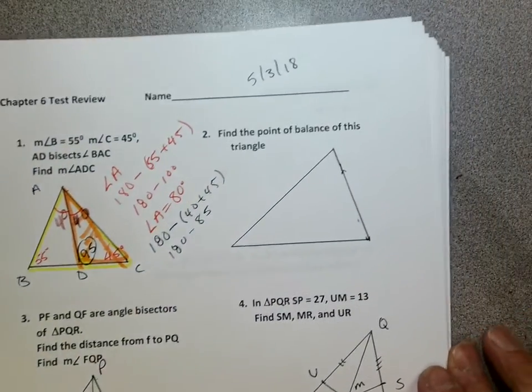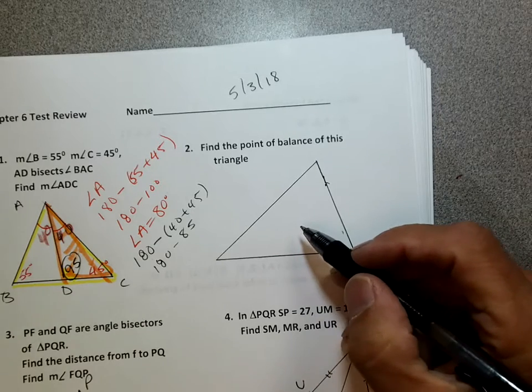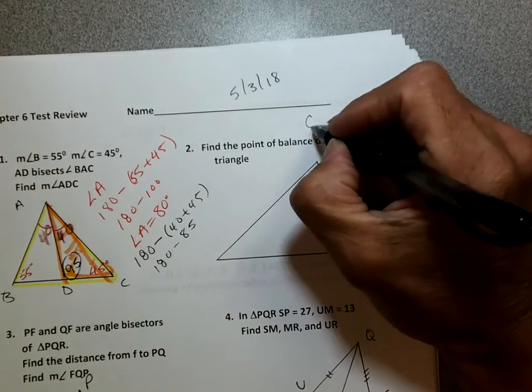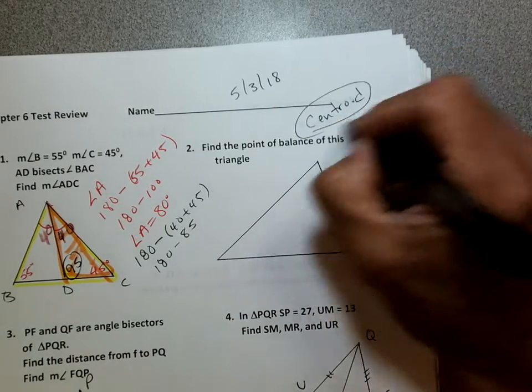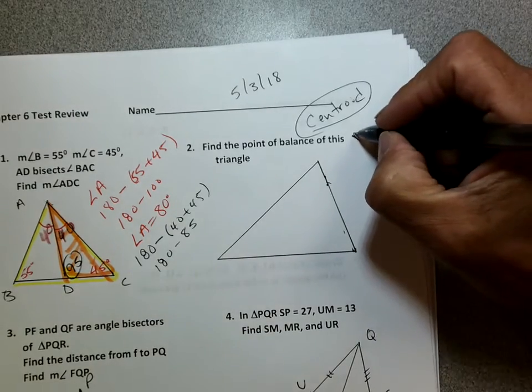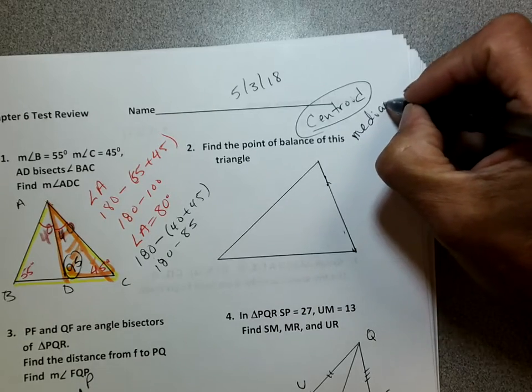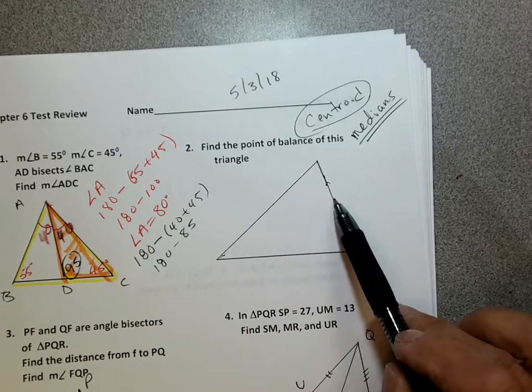Number two. So a balance point, right? So if we're looking for a balance point, if we want the very middle of the triangle of balance, we're looking for the centroid. So it's not on the board anymore. But to find the centroid, we're looking for the medians. Now, what is a median? Well, a median is a line from an angle to the middle of the side.